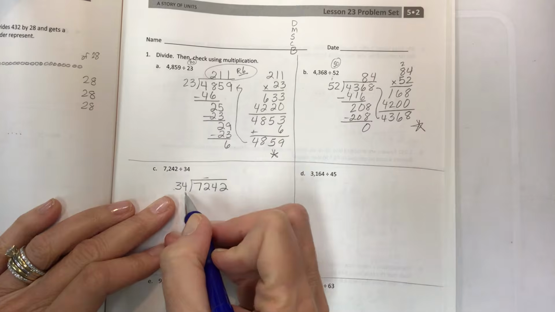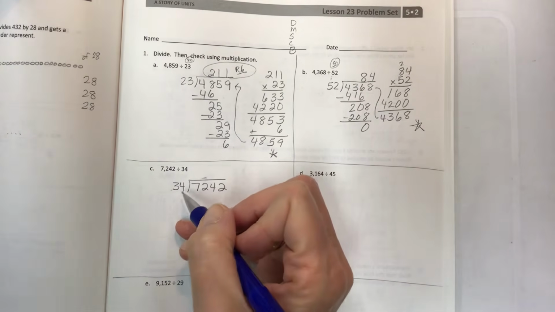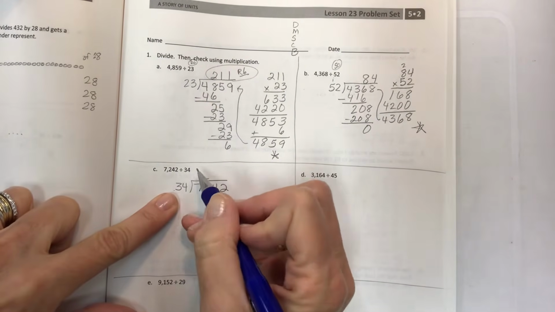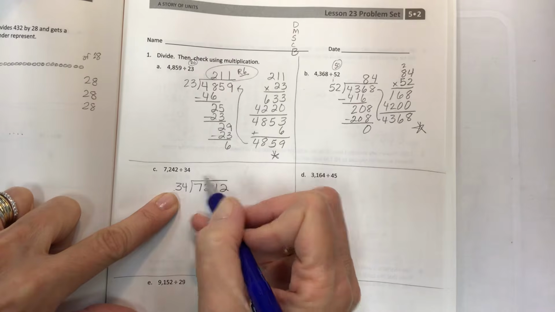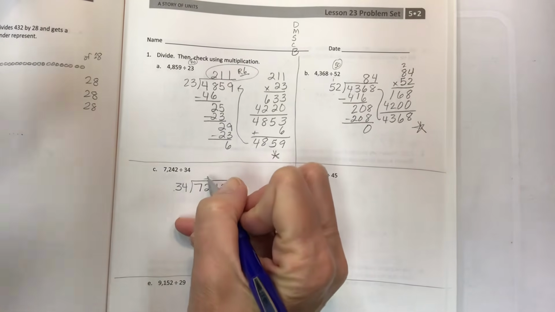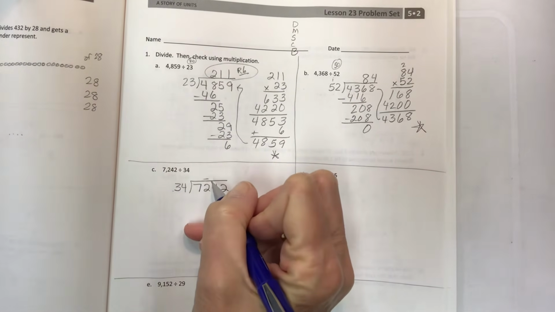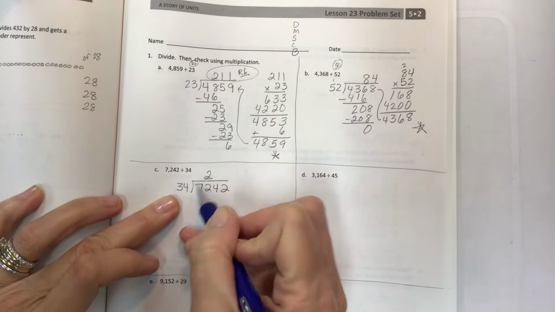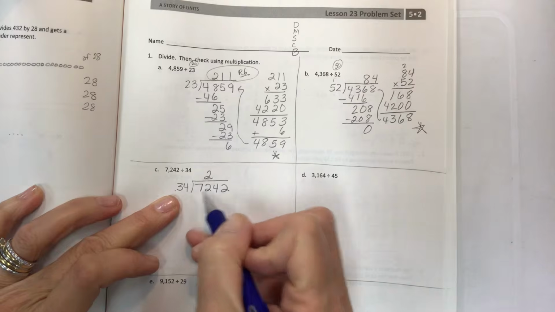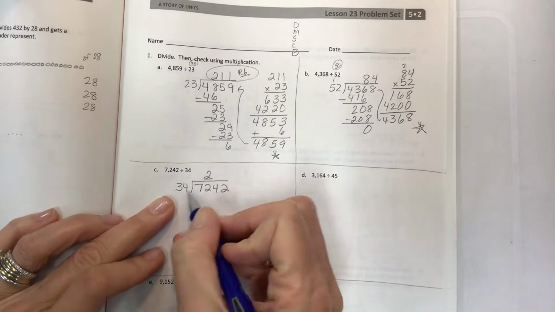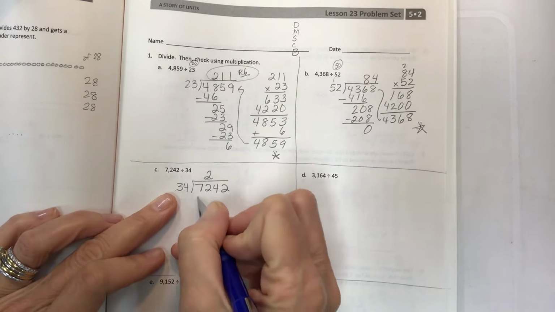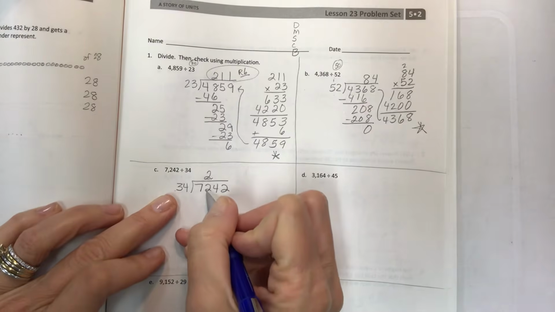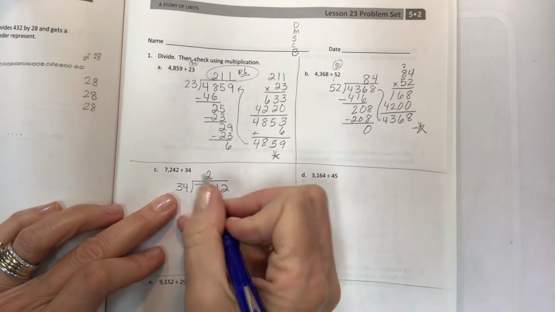Now if I had 30, I would say 30 and 30 is 60. If I used 40, 2 40s would be 80. But I don't have 40, so I'm going to reason this out looking at that ones place and say, well, if I use 2, and I have 2 times 4 is 8, and 2 times 3 is 6, I didn't have anything to carry over. So I will have enough left over so that I can do that operation.